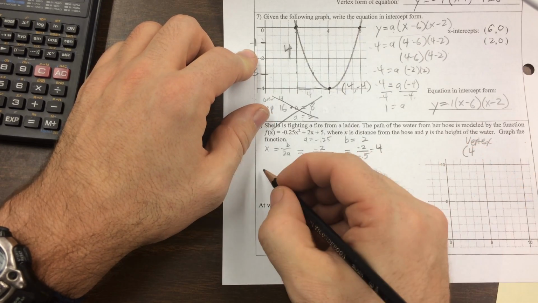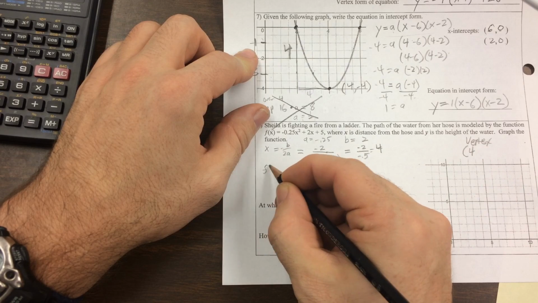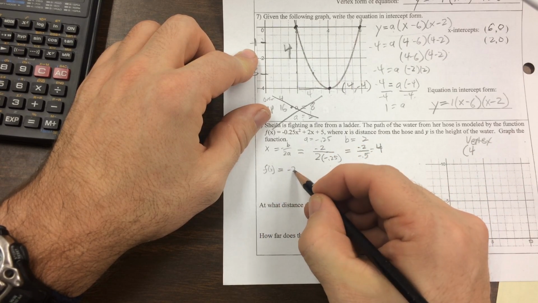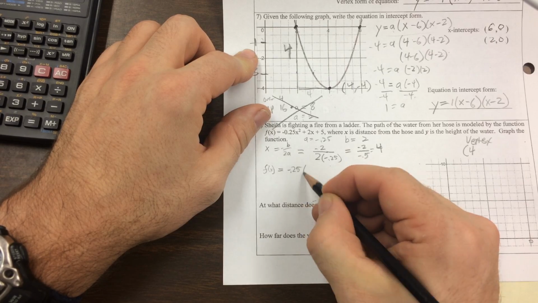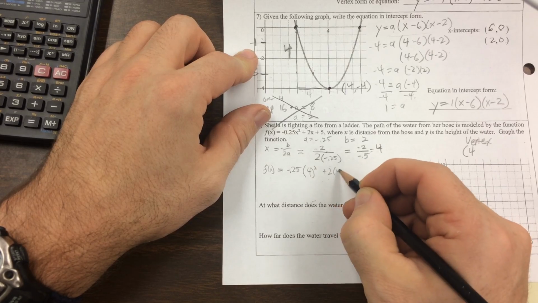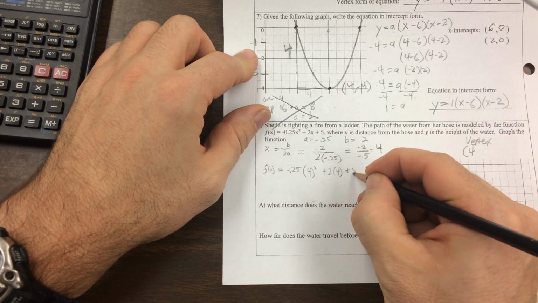What's my y value? F of x, or y, equals negative 0.25 times 4 squared plus 2 times 4 plus 5.